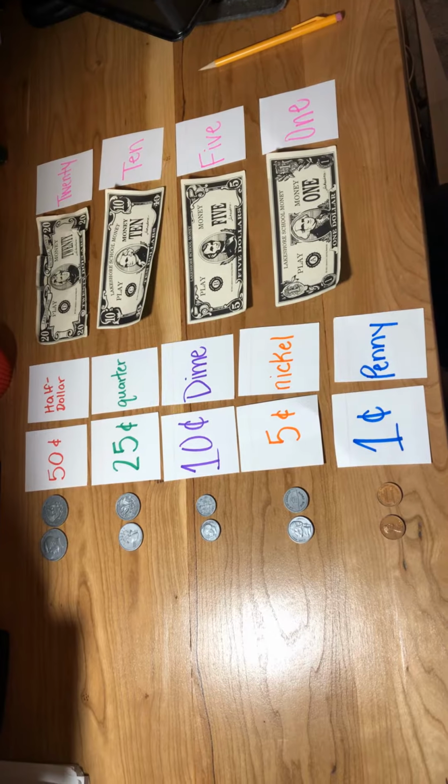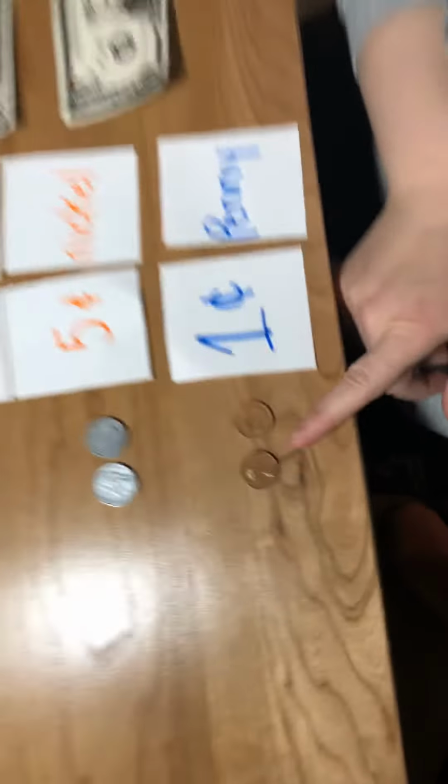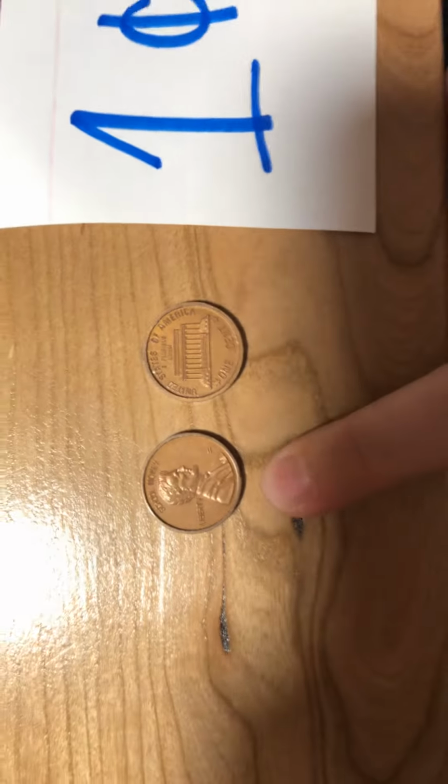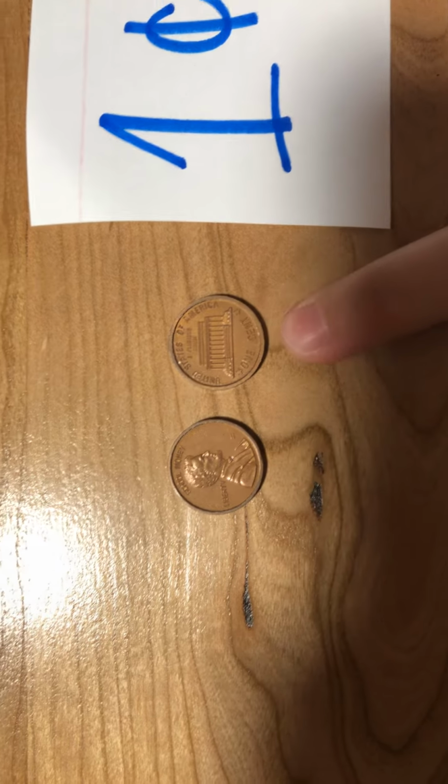So here is the penny. The penny is worth 1 cent. On the penny is Abraham Lincoln. So this is the heads side and this is the tails. The head is Abraham Lincoln and this is the tail side.